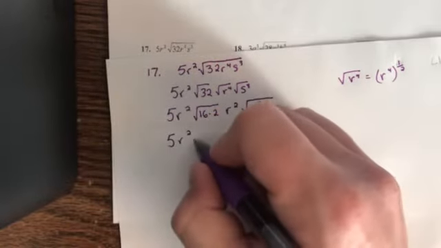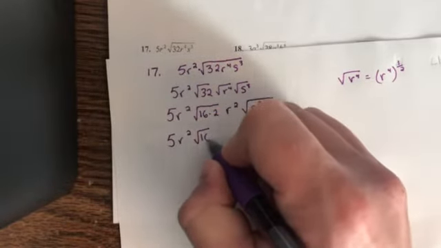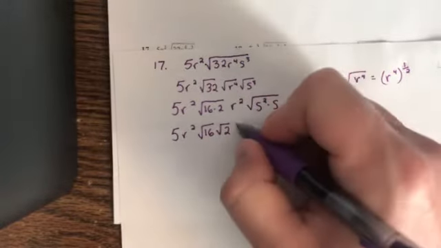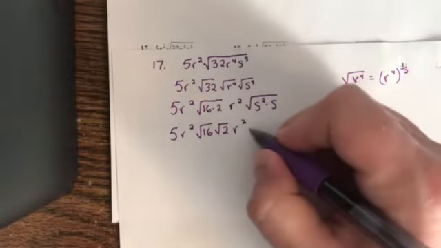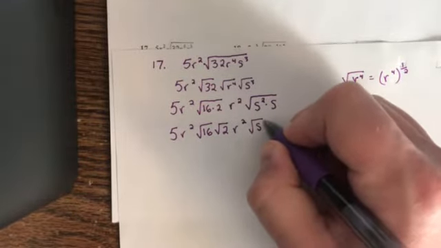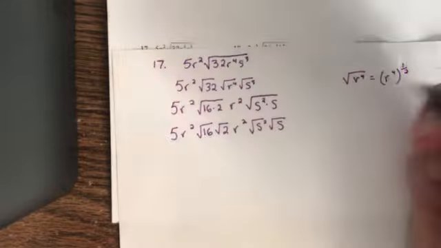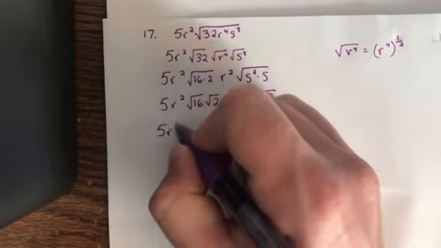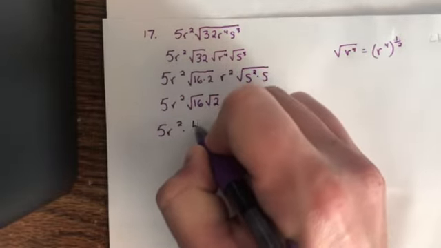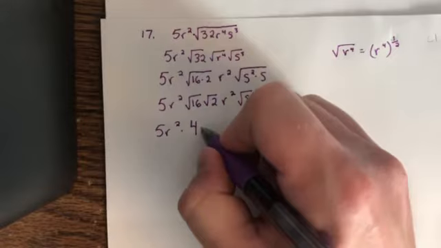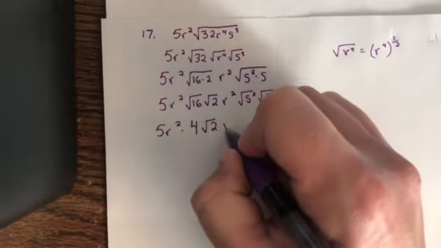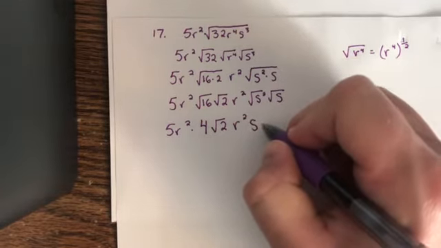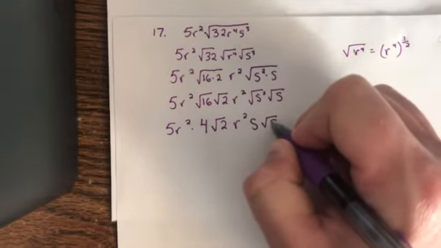5r squared. Again, you can show this step of using your product rule. You don't have to. Square root of 16 times the square root of 2. I still have my r squared. The square root of s squared times the square root of s. Now we can evaluate parts of these radicals. 5r squared times 4, the square root of 16 is 4, times the square root of 2, times r squared. The square root of s squared is just s, times the square root of s.